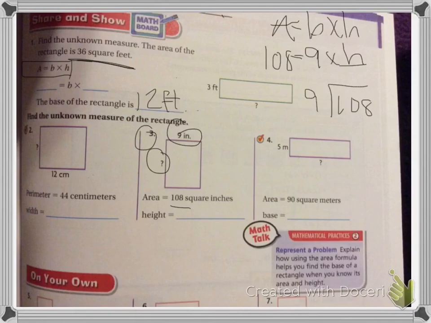Or if you're thinking in basic fact format, you know that 9 times 11 would be 99, so 9 more than that would be 108. So again, we would have 12 inches. But if that does not occur to you, go ahead and do your long division. 9 goes into 1, 0 times. 9 goes into 10 once. Drop your 8. 9 goes into 18 twice, evenly. And you still end up with the same answer.